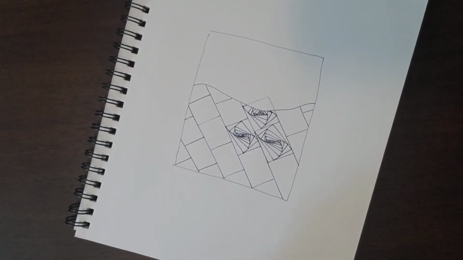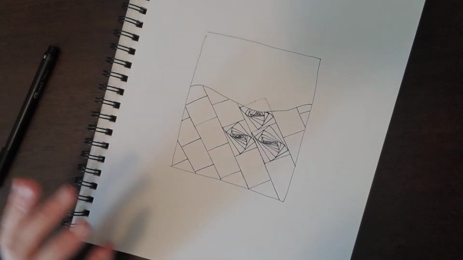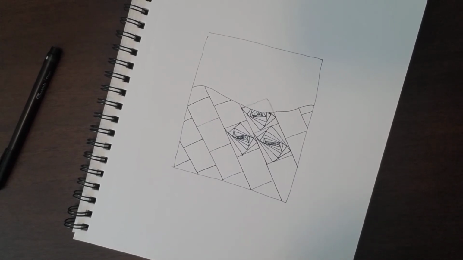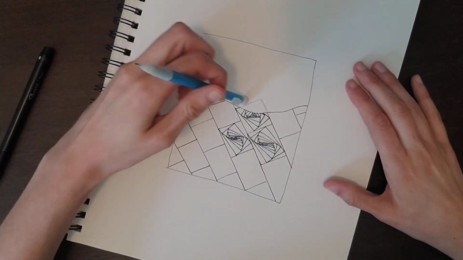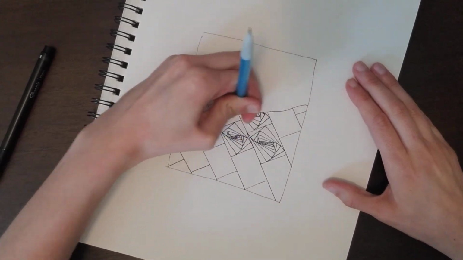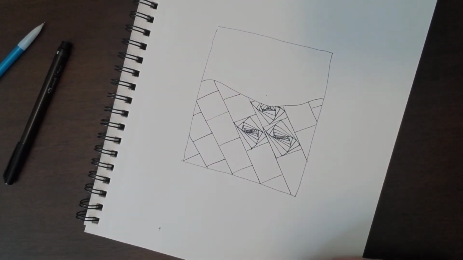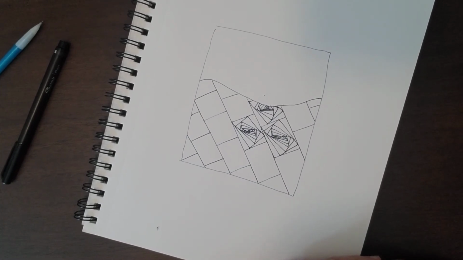Okay, so it's a little challenging. Again, I would probably do it in pencil first and then outline it in Sharpie, and then you can simply erase your pencil marks when you're done. So you have the illusion of only part of the design in your square.